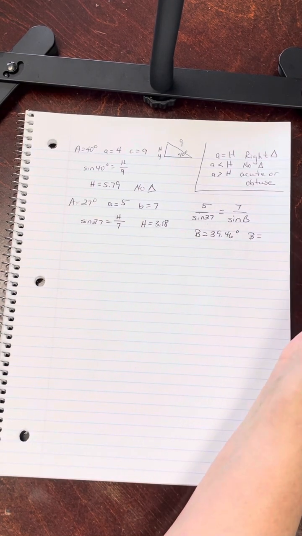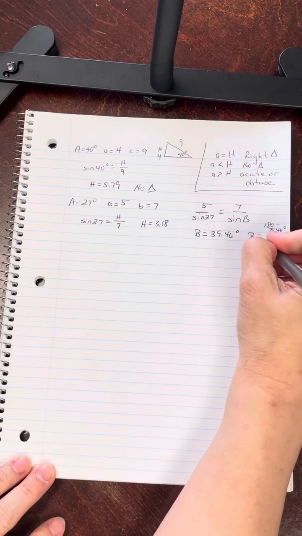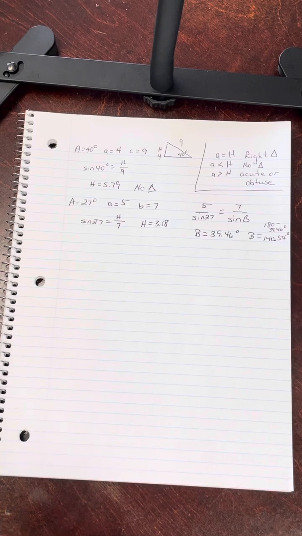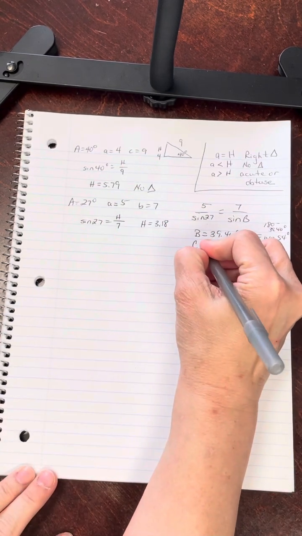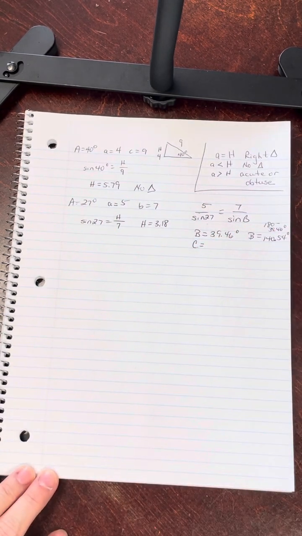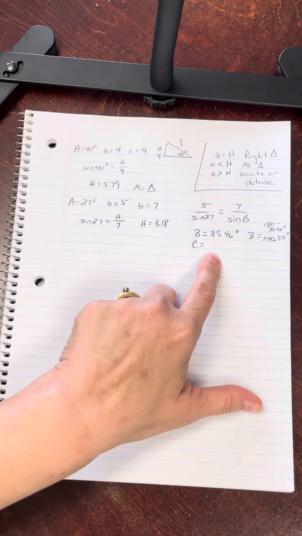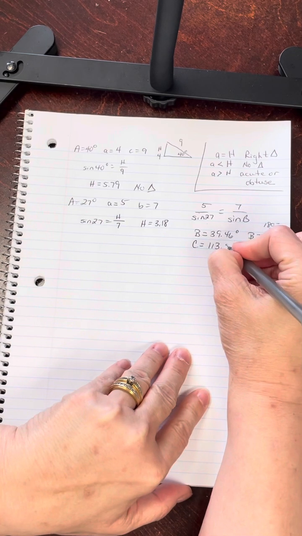Now, so far I know I have a 27 and potentially a 39.46, but I also need to find what B's other version is, which we do by 180 minus the 39.46. And so that gives us 140.54 degrees. So these are the two possible B degree answers. If B is the 39.46, then C ends up being 113.54 degrees.